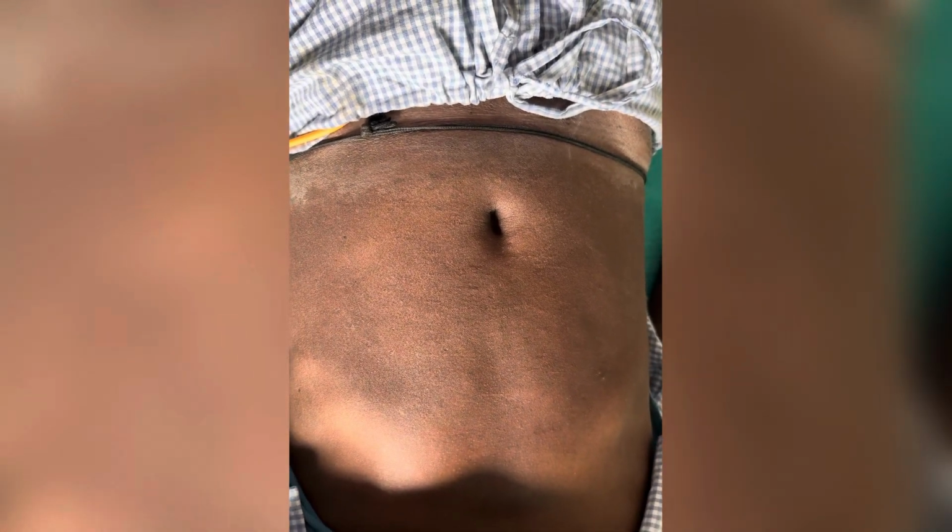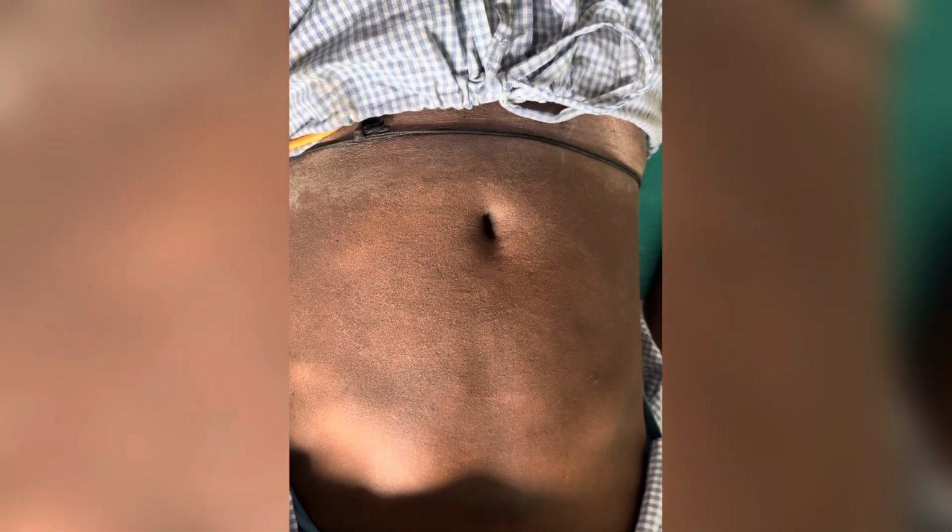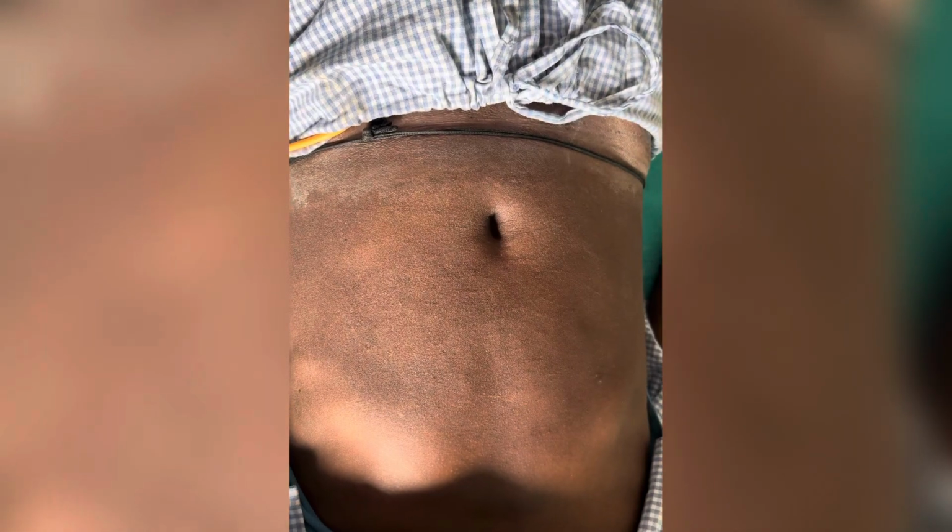He presented with gradually progressive weakness in both lower limbs with log-like sensations, leading ultimately to complete paraplegia and urinary incontinence. What we are going to see in this snippet is how to localize, and in this case there are certain interesting signs that can localize the segmental lesion in a case of paraplegia.